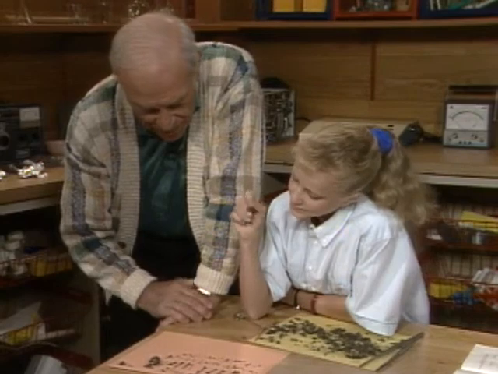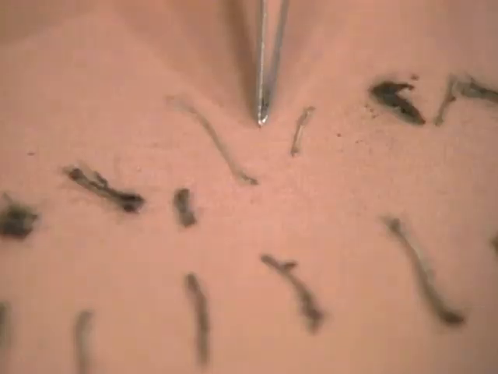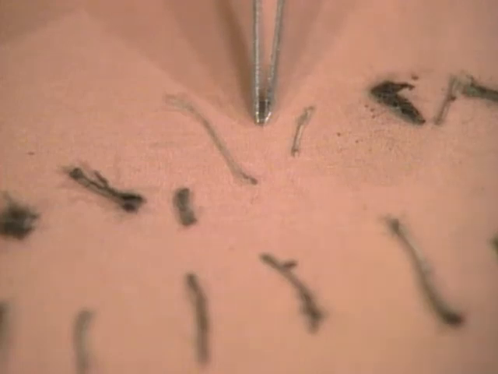Yeah. Well, you did very well. What are these little bones, you suppose? Well, I think they might be part of the wing of the bird. Because they're these sort of like little fingers, right? Yeah.